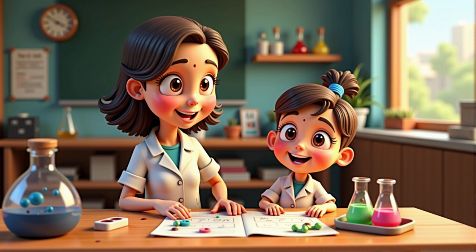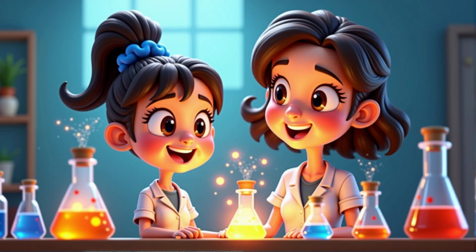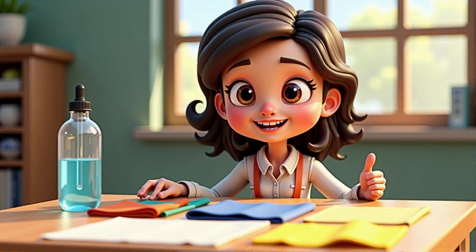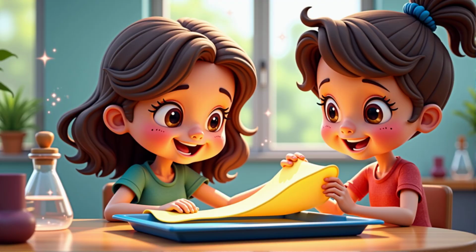Maybe by pouring water on it and seeing if it gets wet. That's a great idea. If the water stays on top, the fabric is waterproof. If it soaks in, it's absorbent. Can you think of any fabric that might be waterproof? Maybe the material used for raincoats.